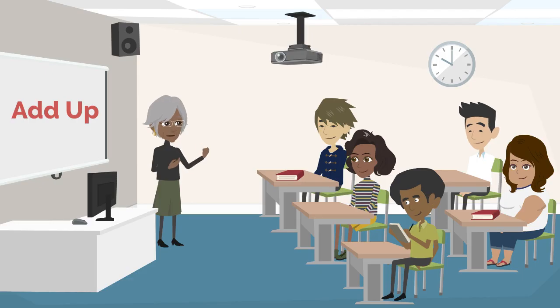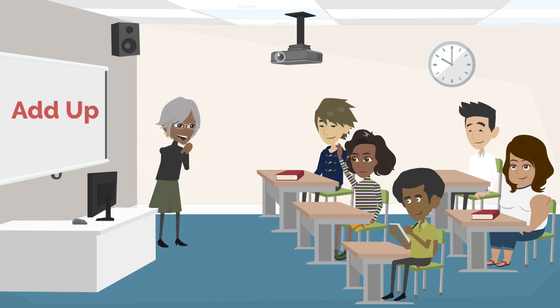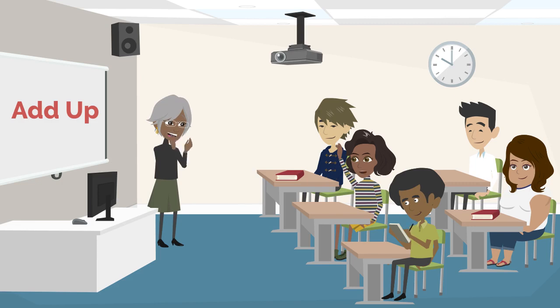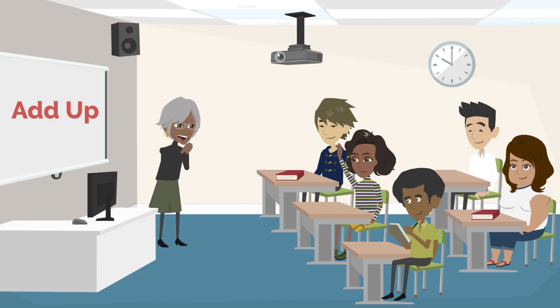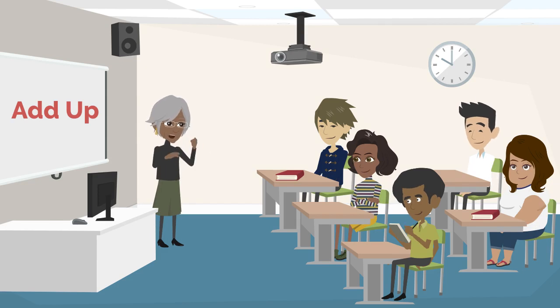Any other examples you can think of for using add up to mean adding additional elements? The presentation lacks impact. We should add up some visuals and multimedia to make it more engaging. Perfect! You've grasped the concept perfectly.